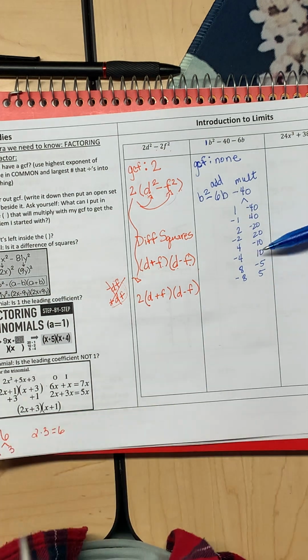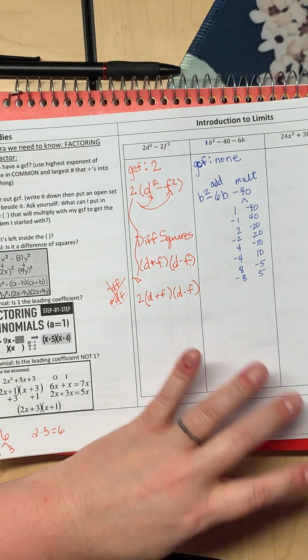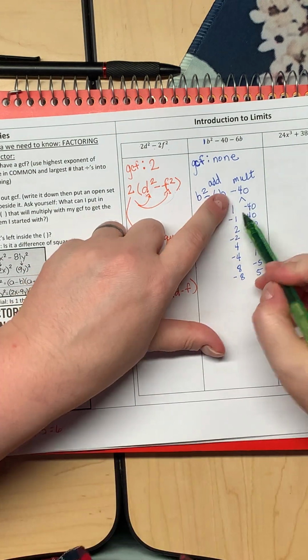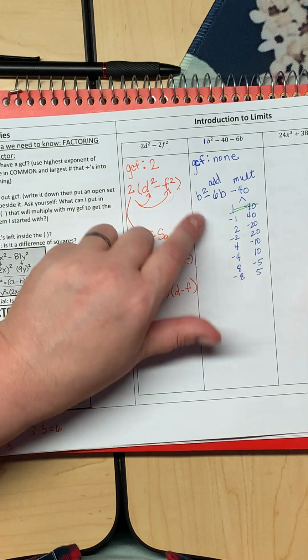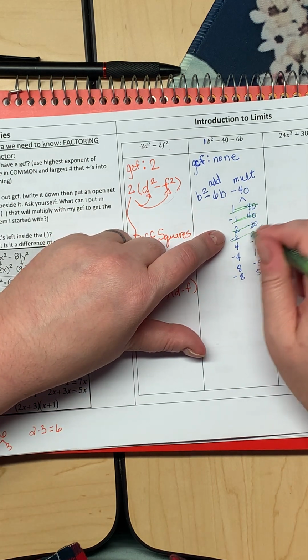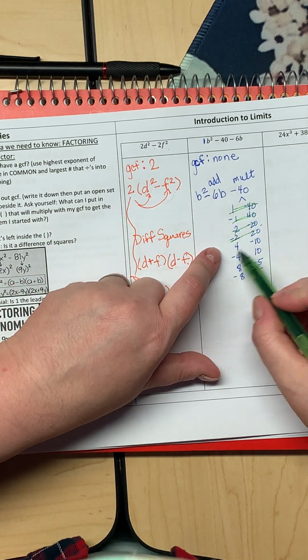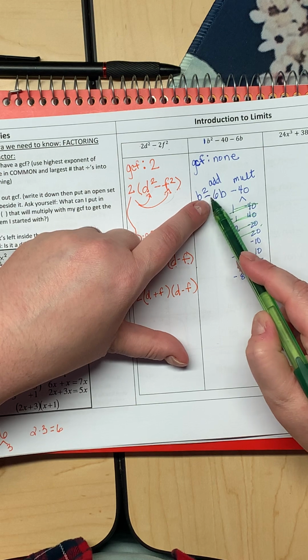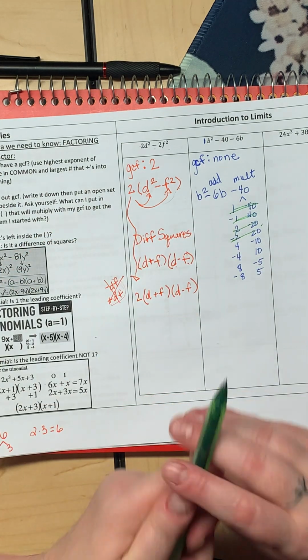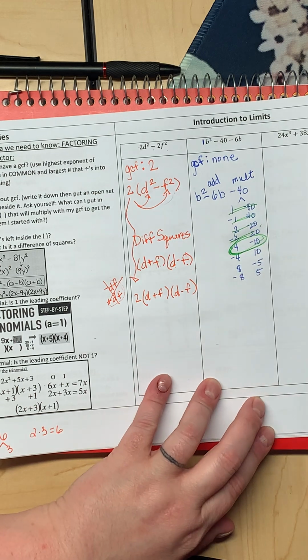So let's see which one of these will add to something close to a 6. Well, not the 1 and the 40, that will never add to a 6. Not the 2 and the 20, that will never add to a 6. Maybe this 4 and negative 10, but we have to add to a negative 6. So the pair that works is this 4 and negative 10.